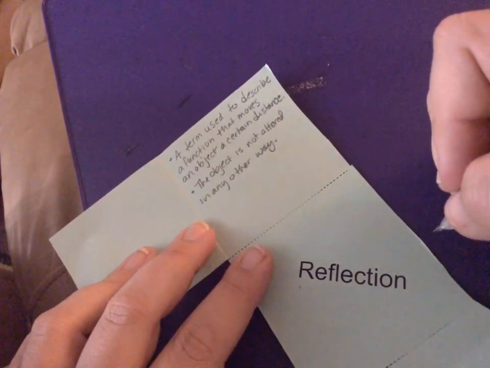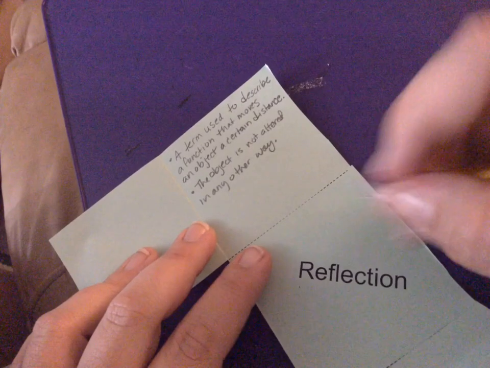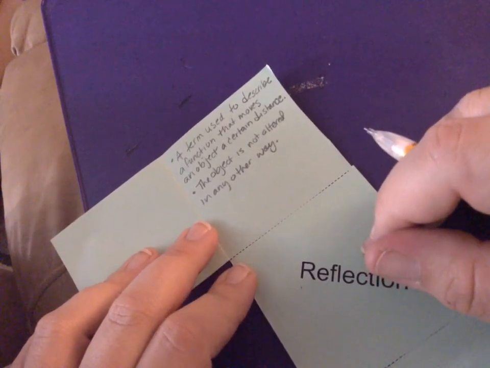Okay. In a translation, every point of the object must be moved in the same direction and for the same distance.